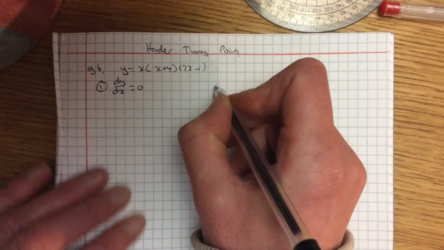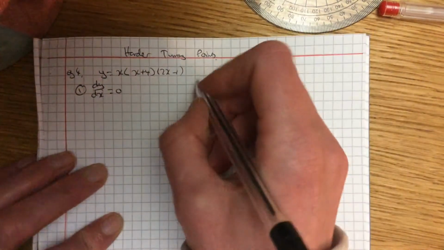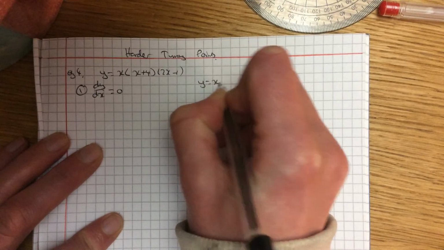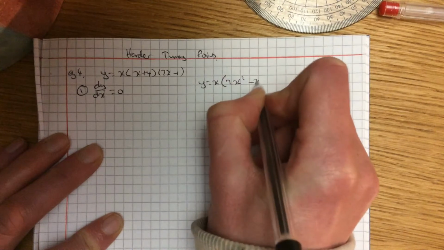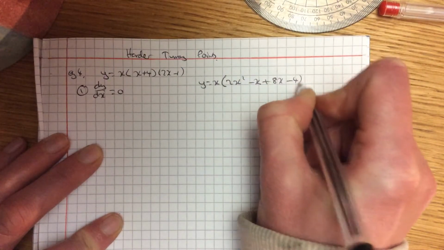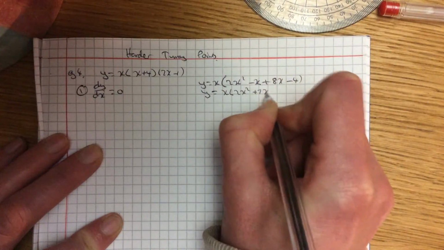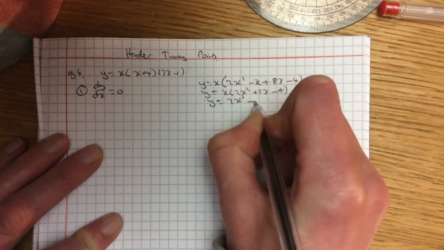So we've got to find dy by dx, but at the minute I cannot do that because we've got brackets. So the first thing we've got to do is multiply out these brackets. So let's go with that. 2x squared minus x, and 2 by the 4 plus 8x minus 4. So y equals x(2x squared + 7x - 4), just tidying up. Now timesing everything by the x.